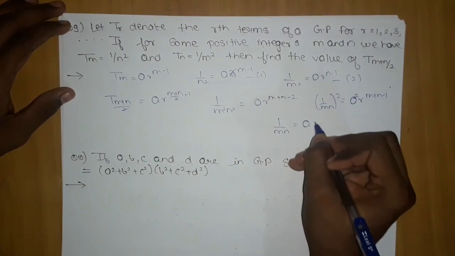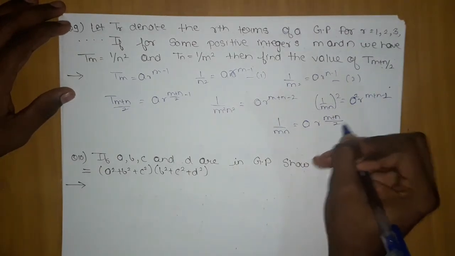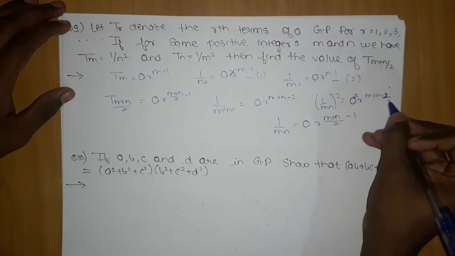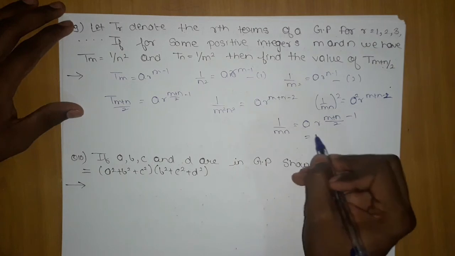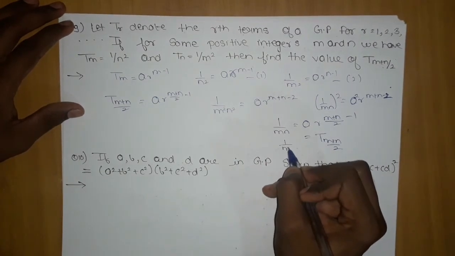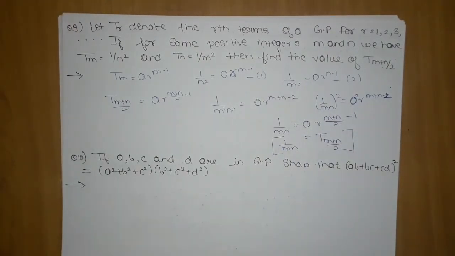M is nothing but a into r power m plus this was 2. This is nothing but m plus n by 2 minus 1. Okay, these two will get reduced by the 2 here. Okay, while this will be left. So doesn't it seem like T of m plus n by 2? So it is nothing but m by n. So we got our answer, which was just a basic manipulation question.